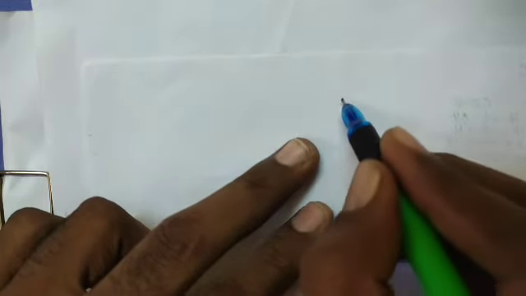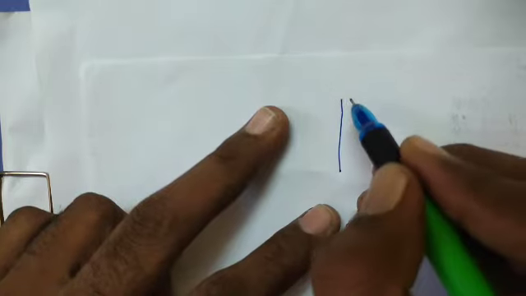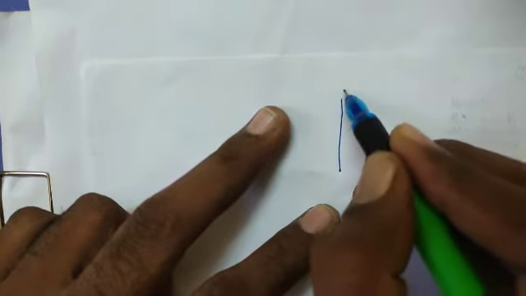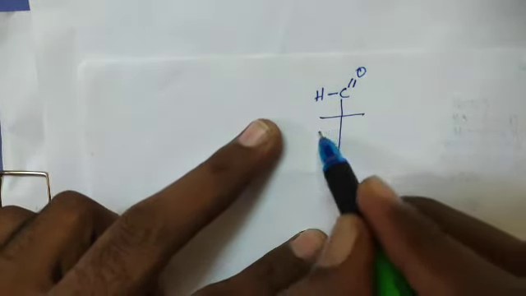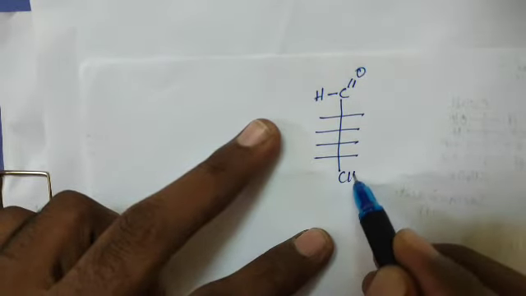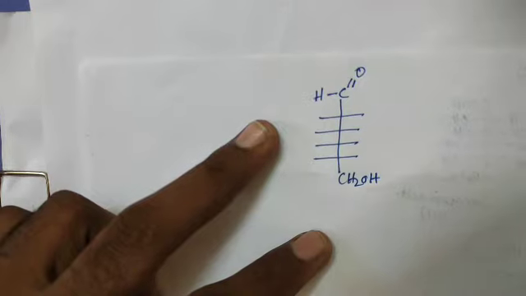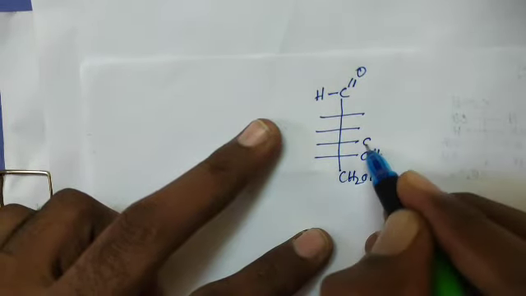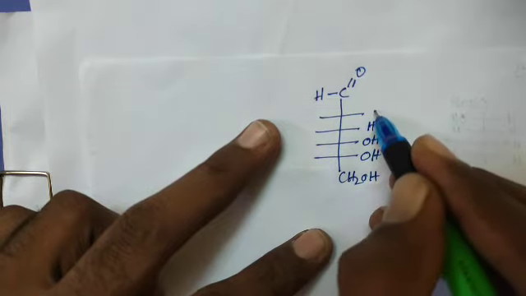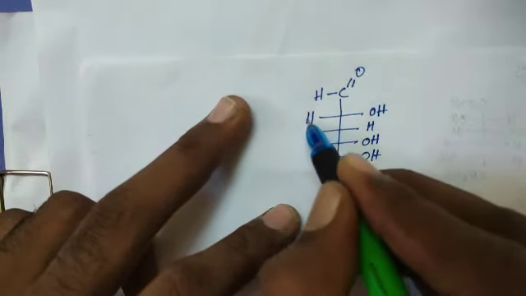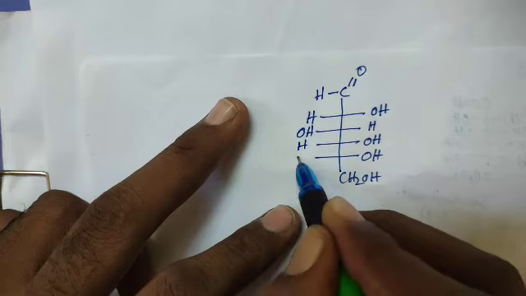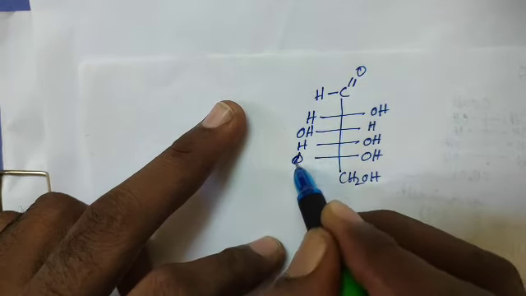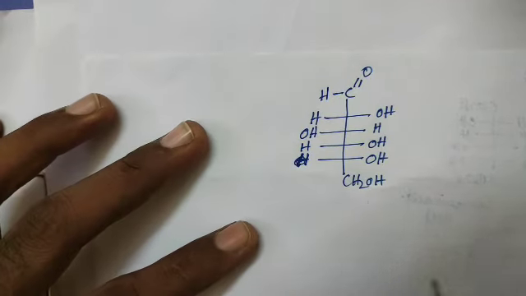The glucose structure is generally CHO, written as C double bond O, H. CHO, then carbons 1, 2, 3, 4, and CH2OH at the bottom, with OH on this side, H here, and H here.